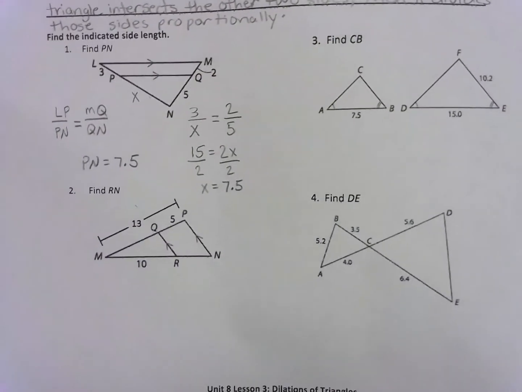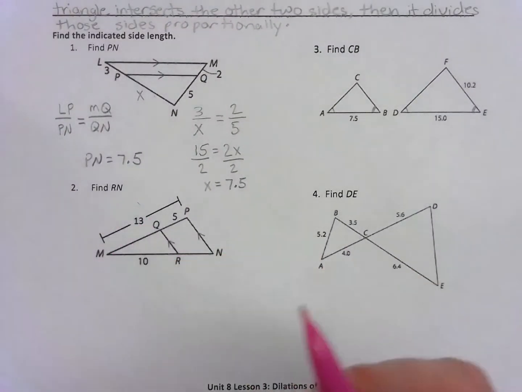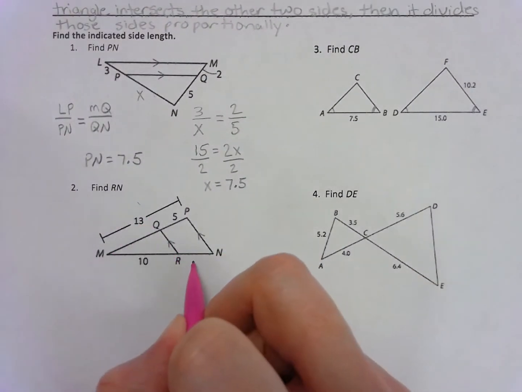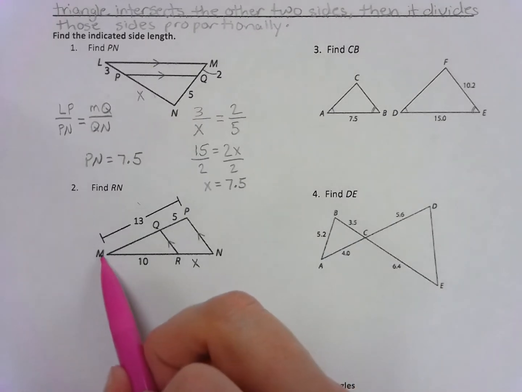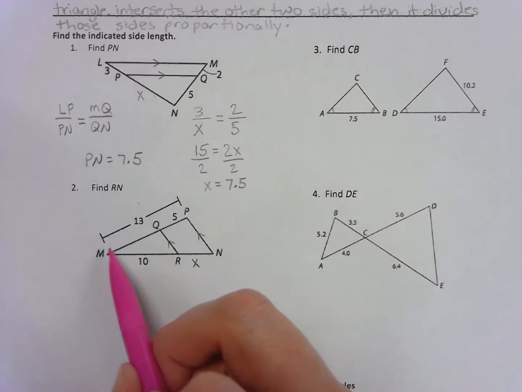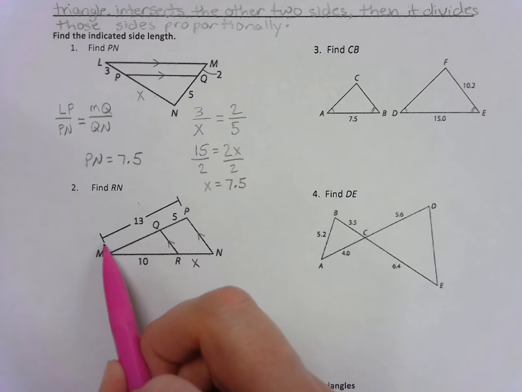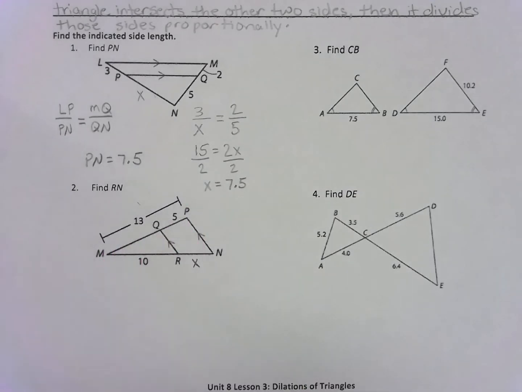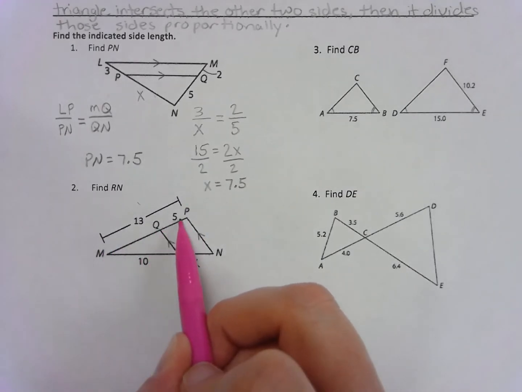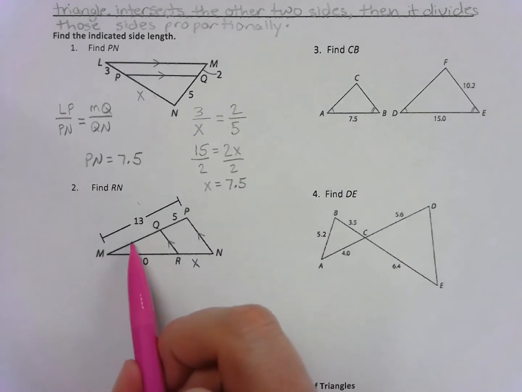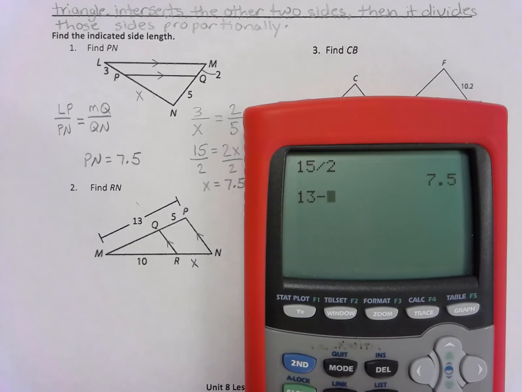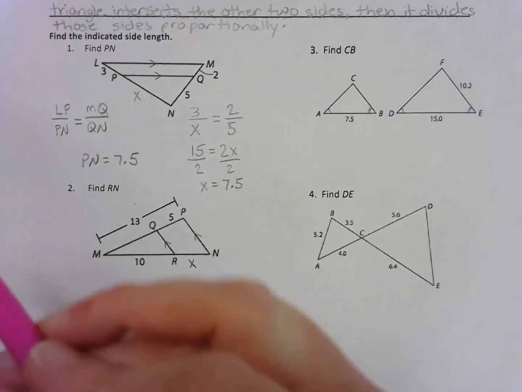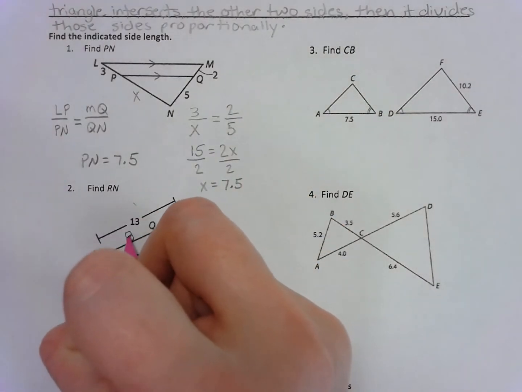For our next one, number 2, we're going to find the length of RN. So RN is going to be represented by x. Notice here we also need to find MQ. We know the whole length of the side of the triangle is 13. This portion Q to P is 5, so the remainder would be left here for MQ. So just take 13 and subtract 5 to find 8 for that length of MQ.